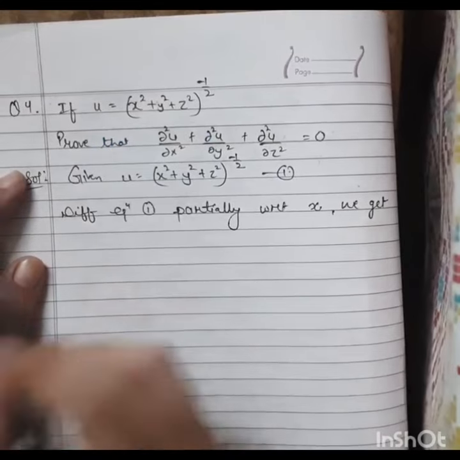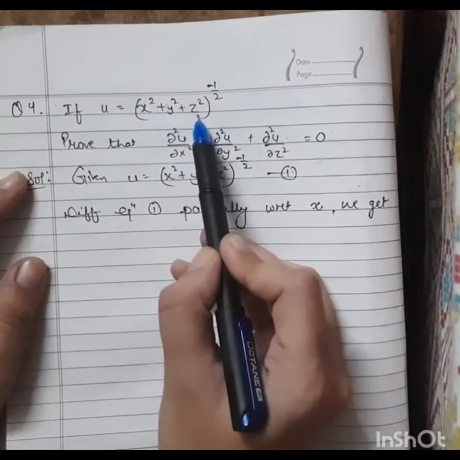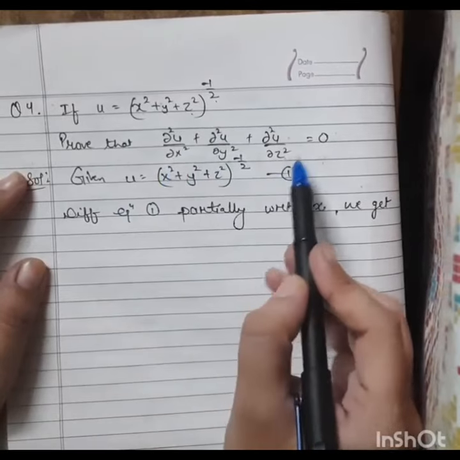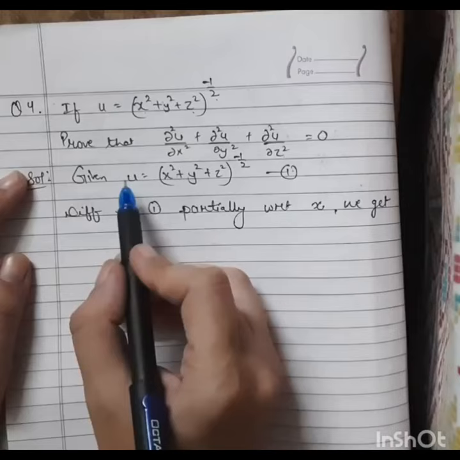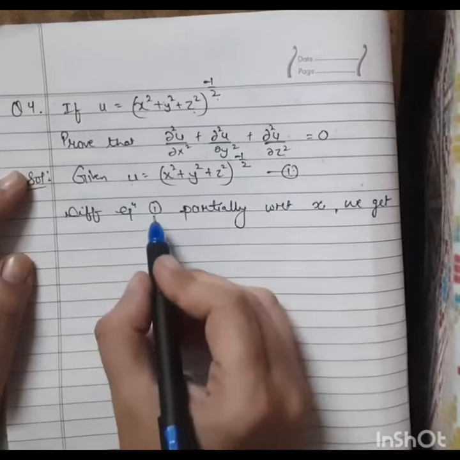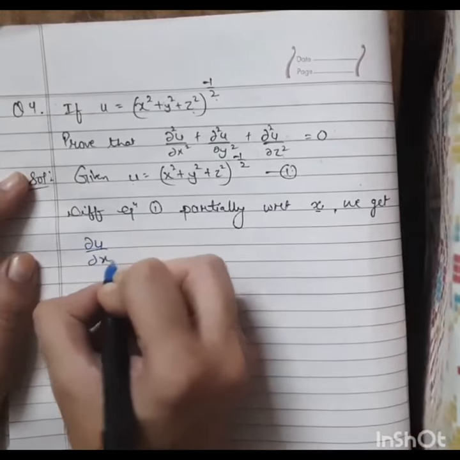Now let's look at the next example. u is equal to x square plus y square plus z square raised to power minus 1 by 2, and we have to prove this second order equation to be equal to 0. Given u is equal to that function, let's mark it number 1. First I will differentiate this with respect to x. Curl u by curl x.